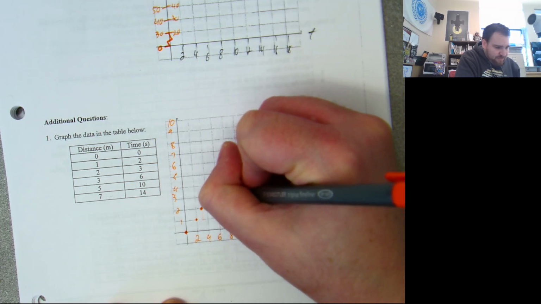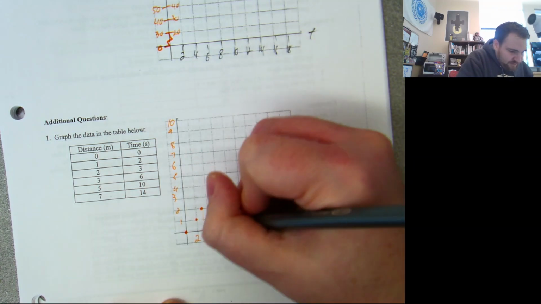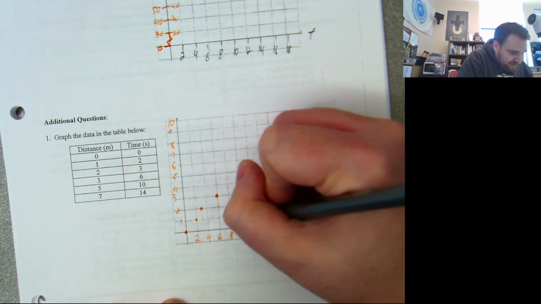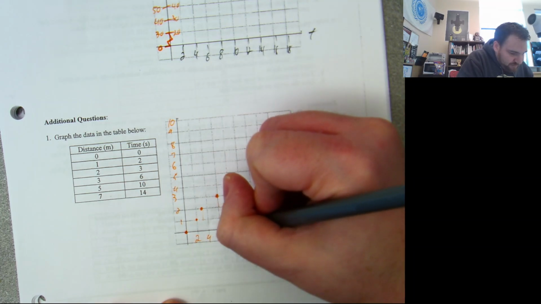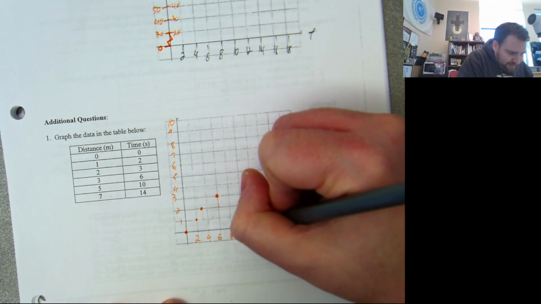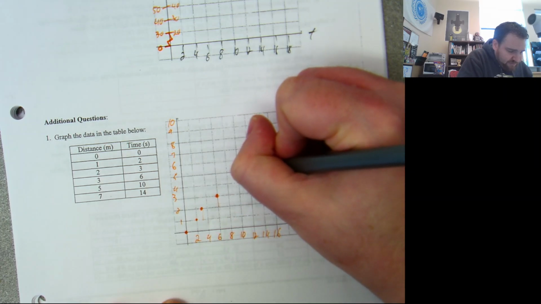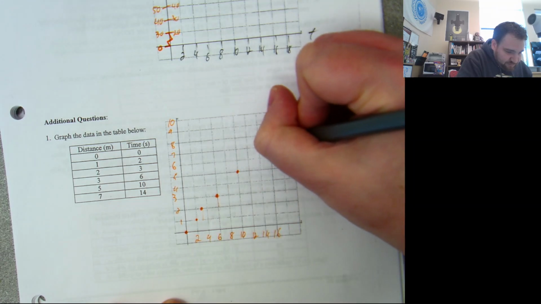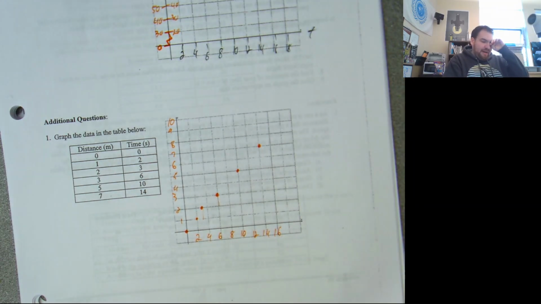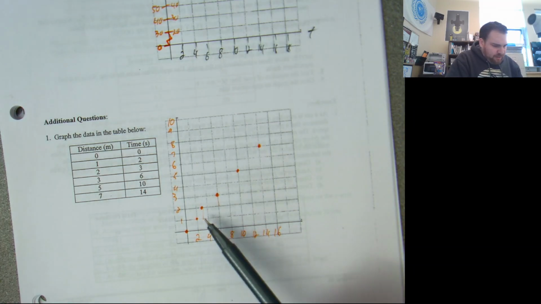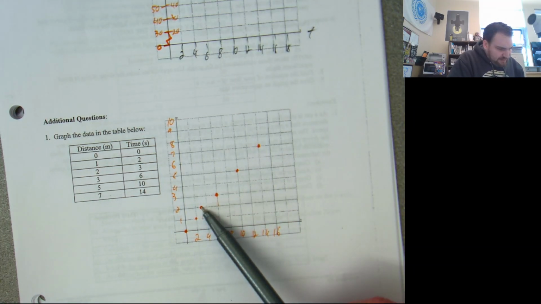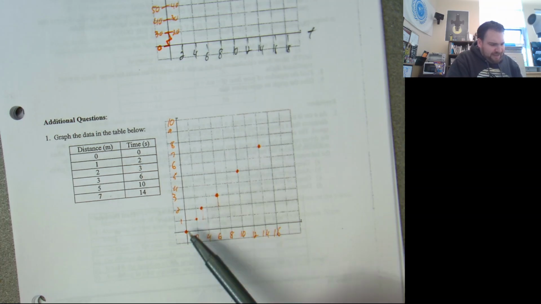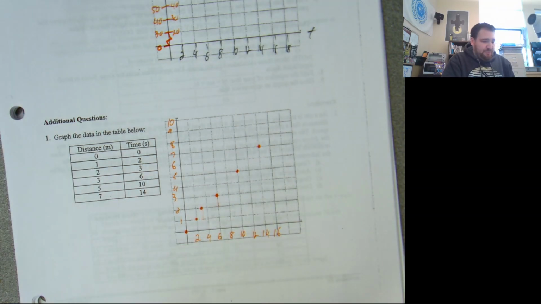3. A time value of 10 and a distance of 5. A time value of 14 and a distance of 7. And then you draw a line of best fit through there. This one is a little bit weird, but that's okay. I'd still draw my line of best fit through that. Do not connect dots, as a general rule.